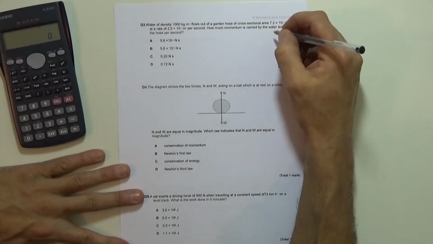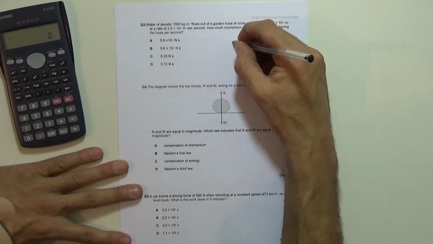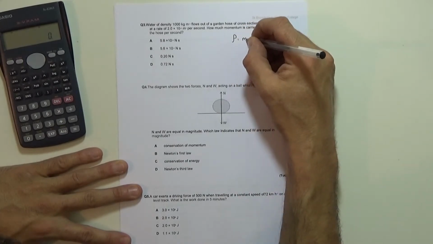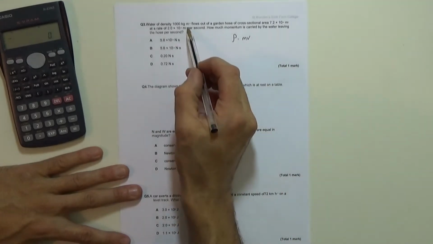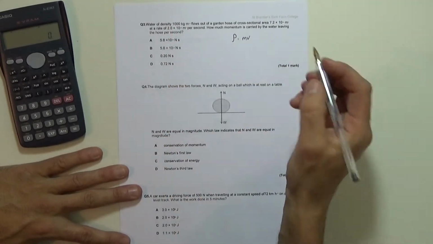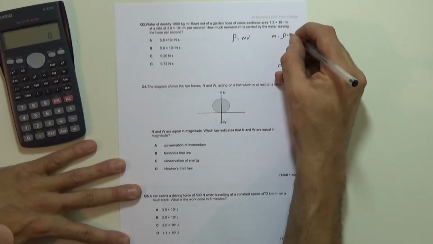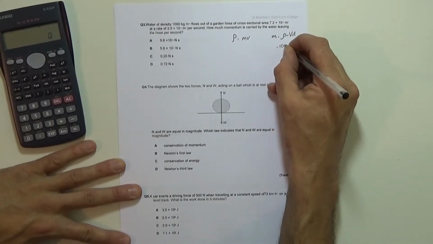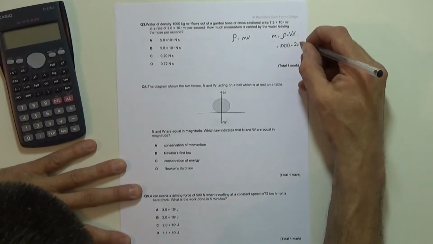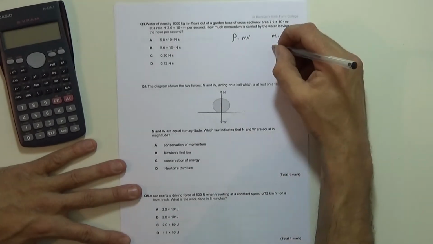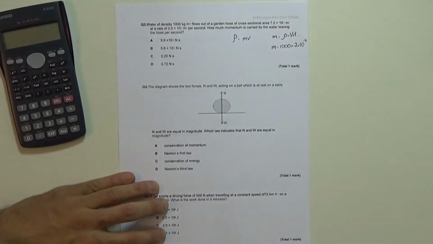So, how much momentum is carried by the water leaving the hose per second? We've got to put two things together for this. First of all, we know momentum P is mass times velocity. So, what is the mass that's leaving per second? We've got a volume per second and a density. So the mass is density times volume, which is of course 1,000 times, in this case, 2 times 10 to the minus 4. That's going to be our mass that's leaving each second. So this lot here will go in for mass.